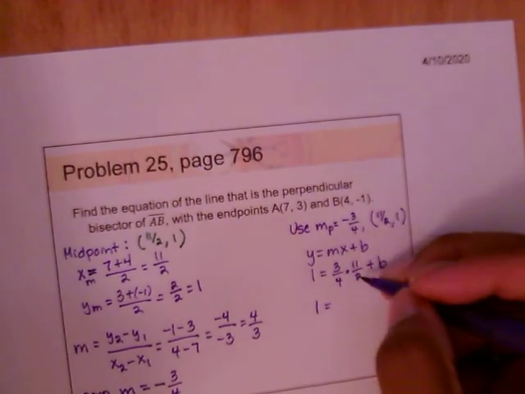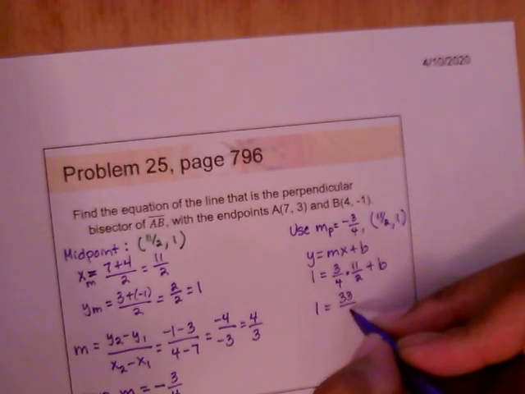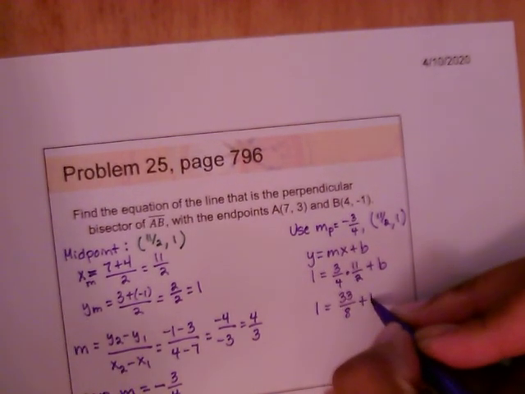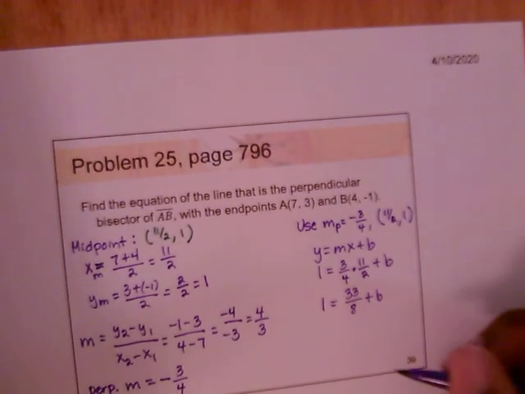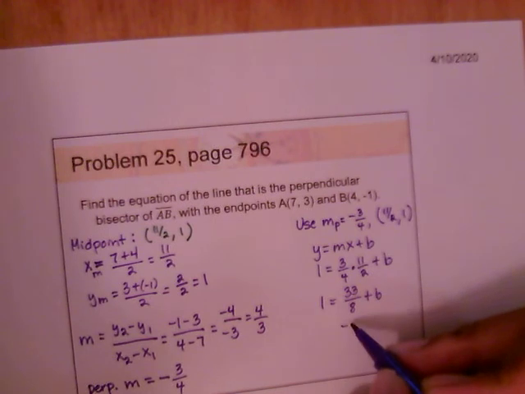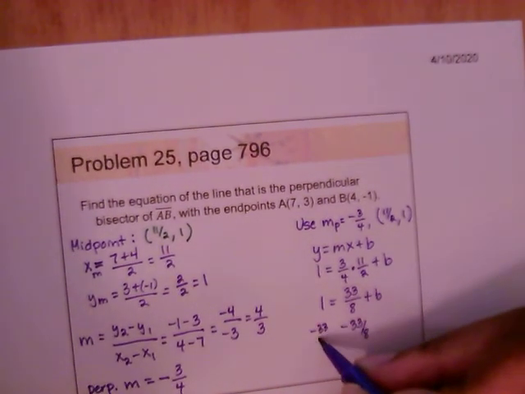Now, if I do -3/4 times 11 halves, this will be -33/8, and then plus b. And then to get b by itself, I need to add 33/8 on both sides.